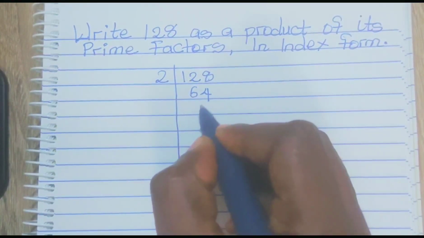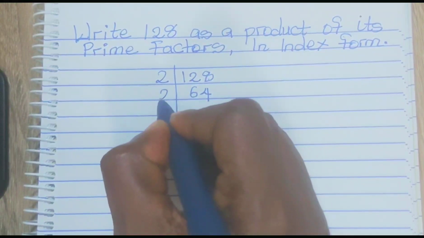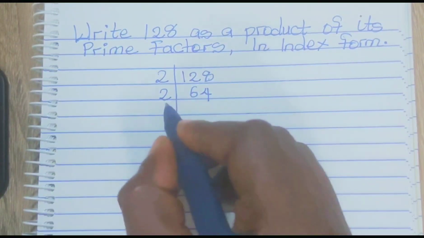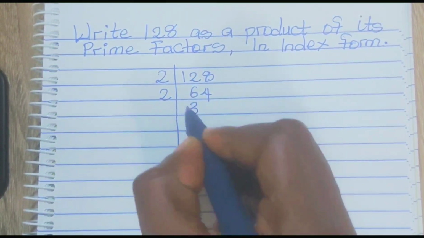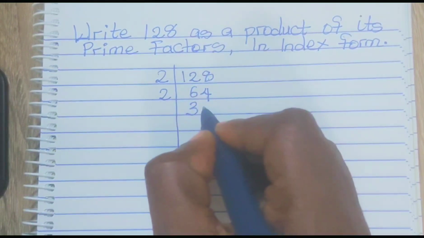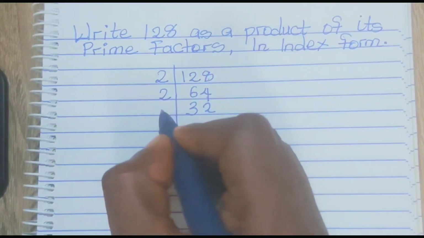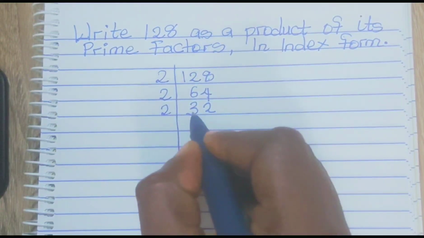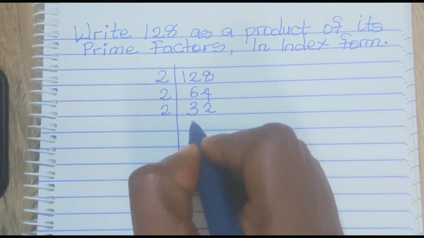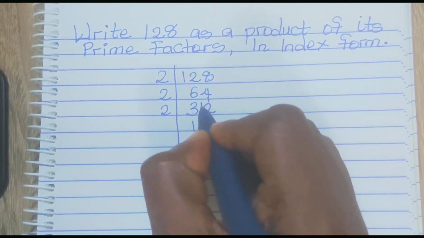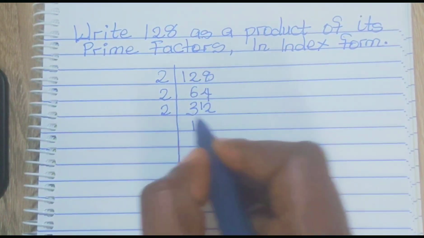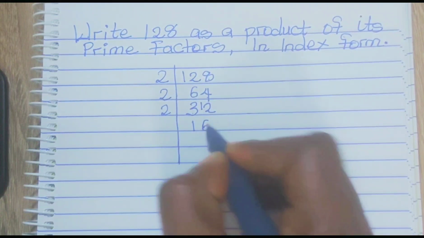I have 64, another even number. 2 can go. 6 divided by 2, 3. 4 divided by 2, 2. 32, another even number. 2 can go. 3 divided by 2 is 1.